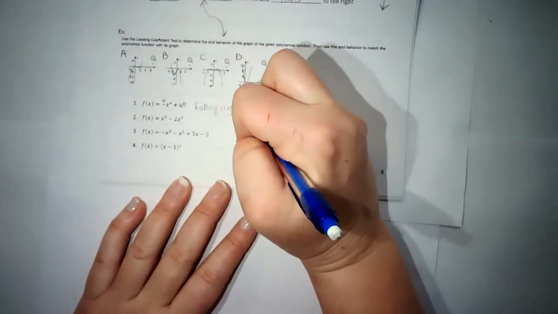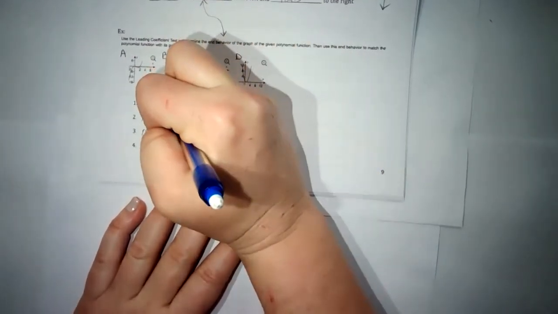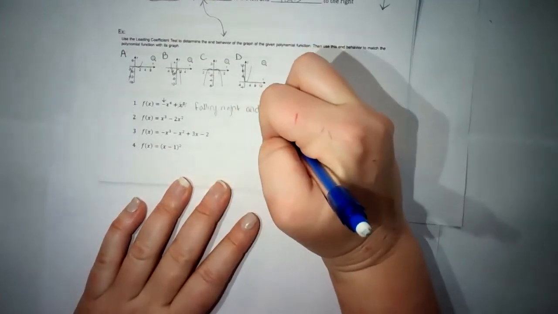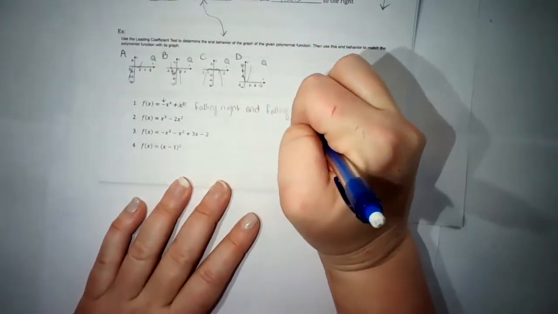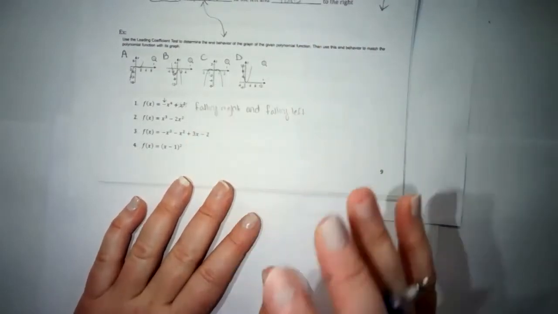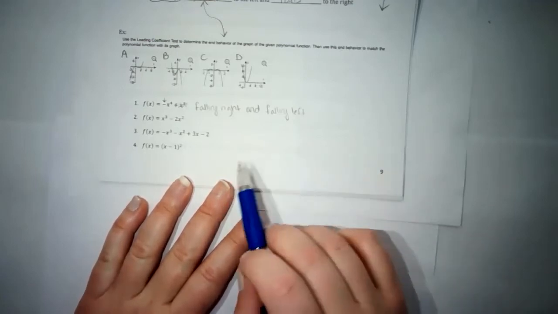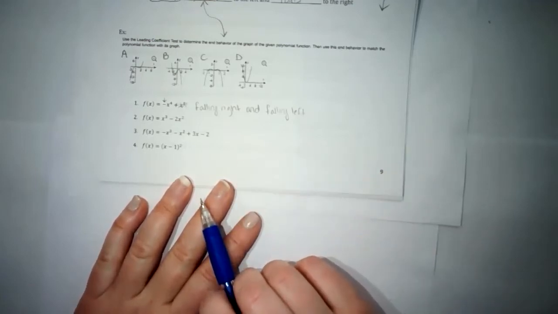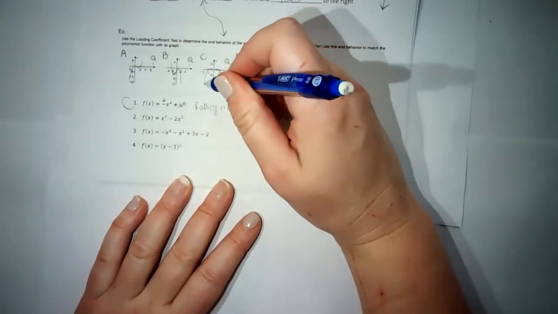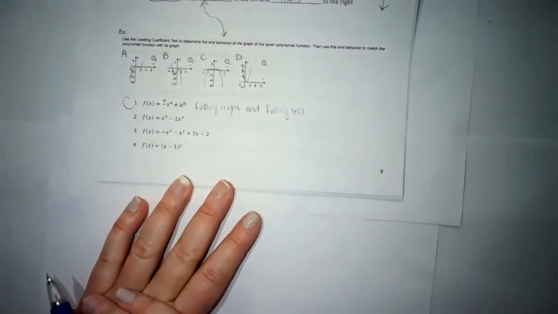Okay, then when I look at the degree, because it's a 4, that's even, what's going to happen on the left? Same thing. They're both falling. Now you don't have to write this if you don't want to. I just wanted to make sure that we were clear on it. All you have to write is A, B, C, or D. So which graph is it going to be that falls left and right? C. I'm falling to the right and I'm falling to the left. I don't know or care what's going on in the middle yet. That comes later. Okay, good.